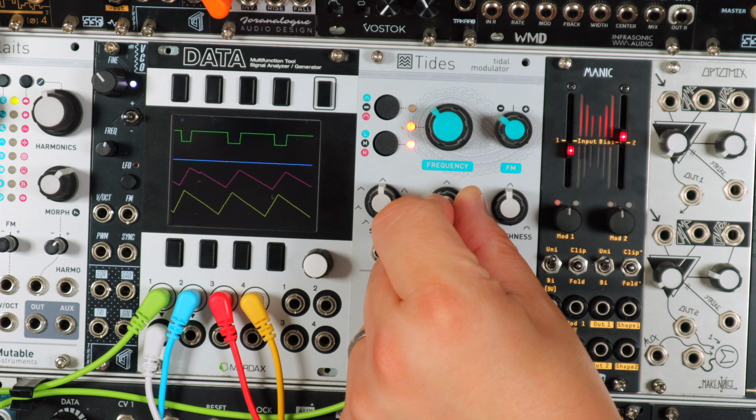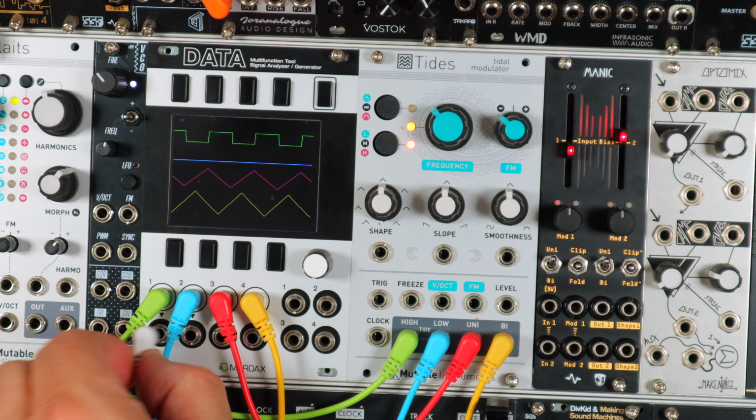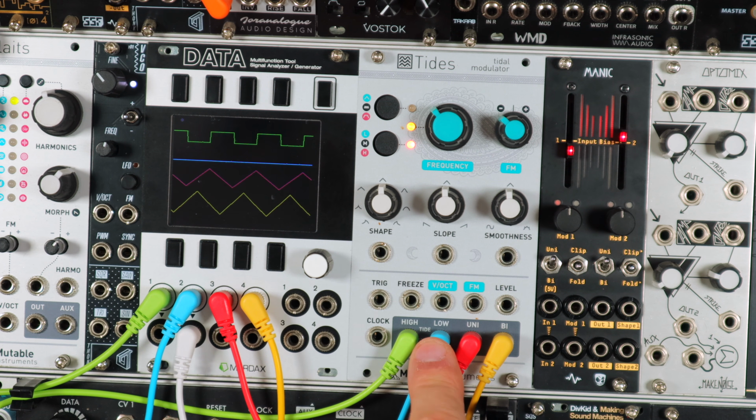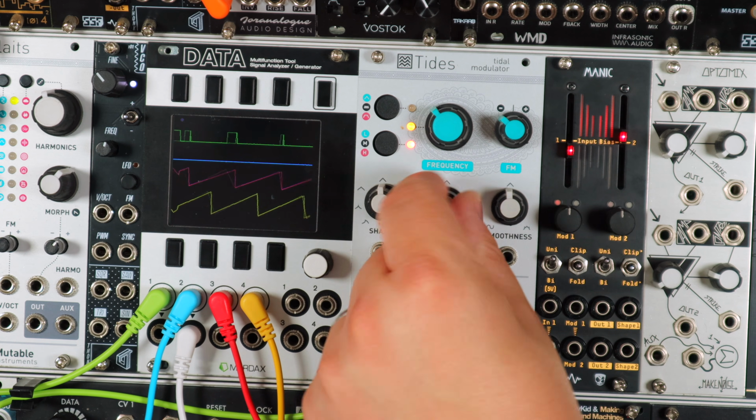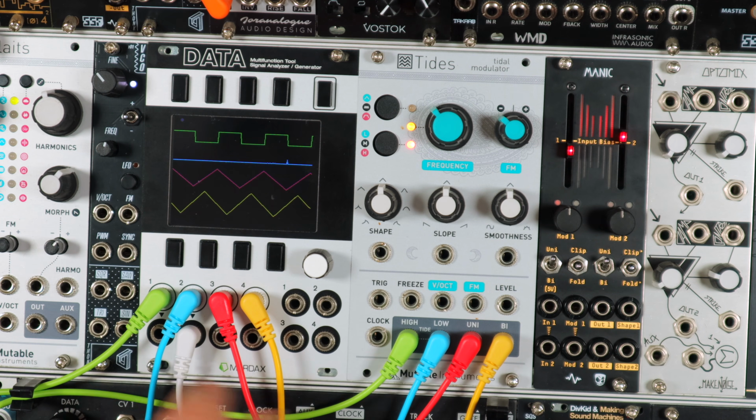And that will PWM from that slope output. The low output is a trigger that's just unaffected by any other control. It's just a very short trigger at the rate of the oscillator.